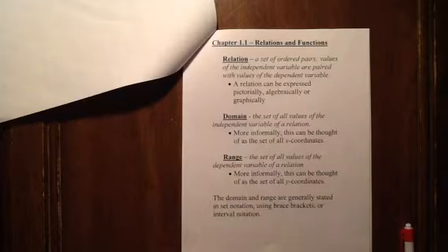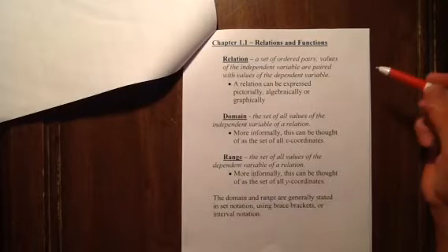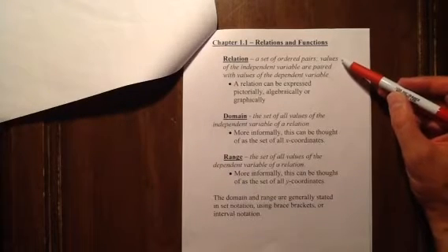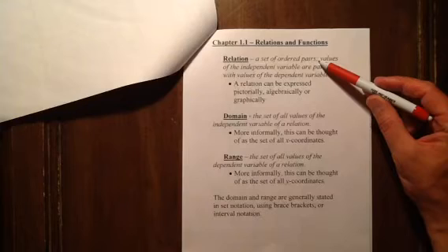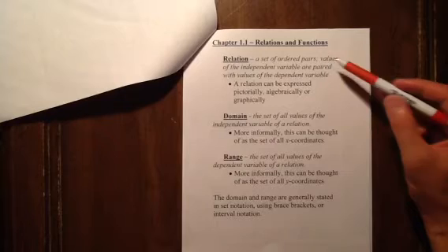In this video we're going to talk about relations and functions as well as domains and ranges. We've been talking about relations for at least a couple of years now. A relation is simply a set of ordered pairs, and so an example of a relation is a straight line. A straight line is an infinite number of ordered pairs that form a line when graphed, and we did that quite a bit in grade 9.